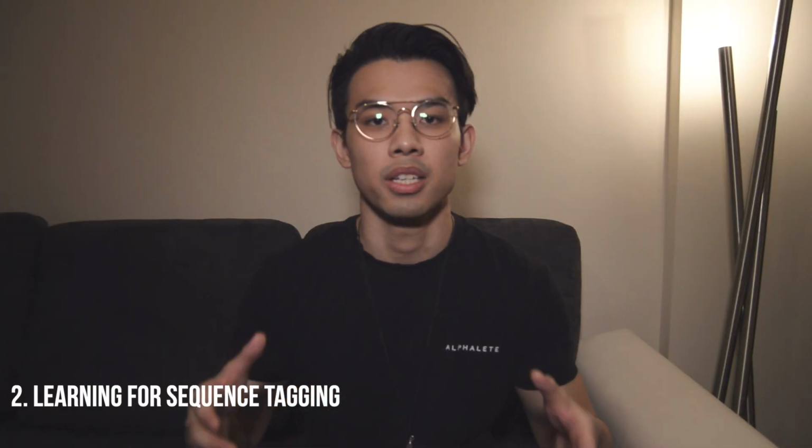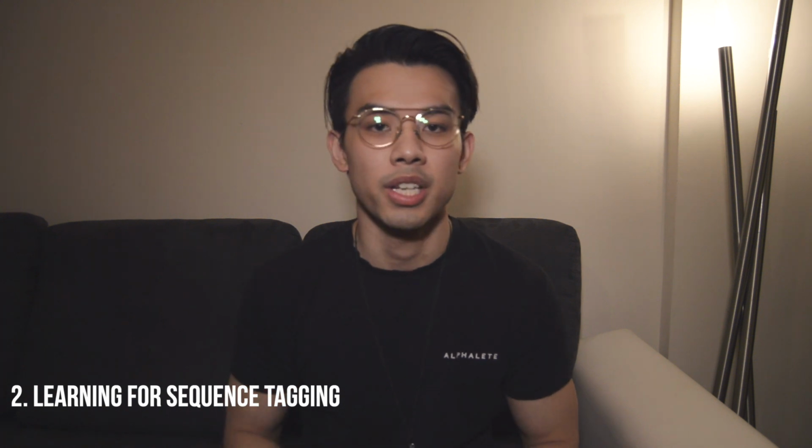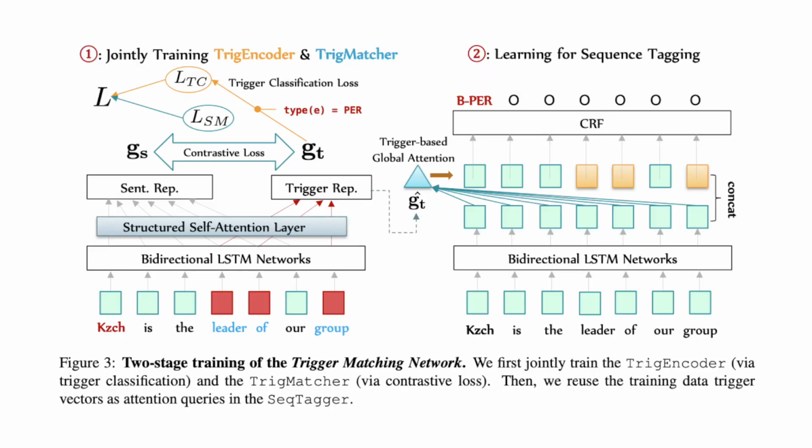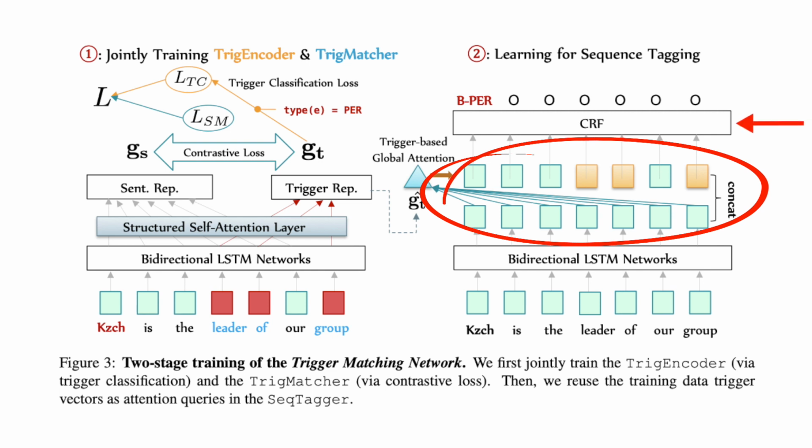The next stage is to learn the trigger enhanced sequence tagger. The goal here is to output the tag sequence for input sentences. Here on the right hand side, we have the most popular architecture for NER, the bi-LSTM CRF model. First thing to note is that these two bi-LSTMs are the same bi-LSTM. Using trigger matcher, we can compute the mean of all the trigger vectors that are closely connected to this sentence and incorporate this mean trigger vector as the query to our attention mechanism to create the final attention-based token representation. The attention-based token representation is then concatenated with the input tokens and fed into the CRF tagger to predict the tag for each token.